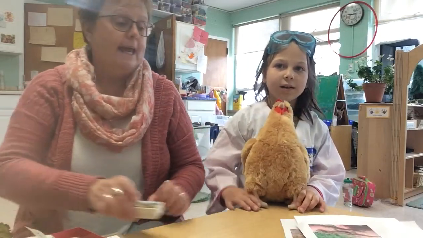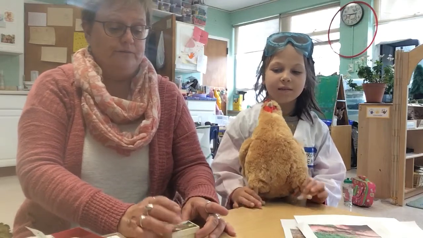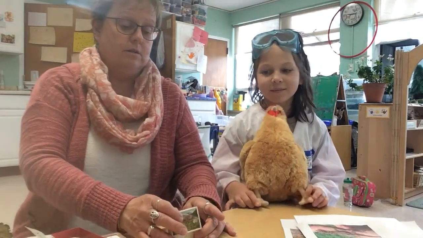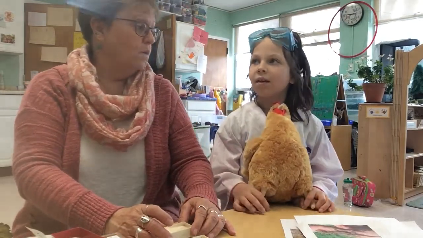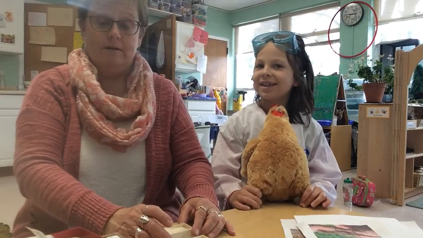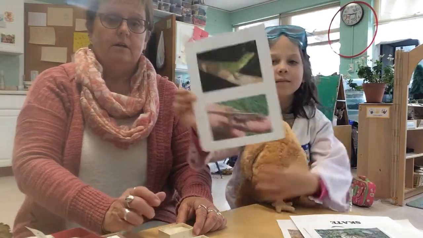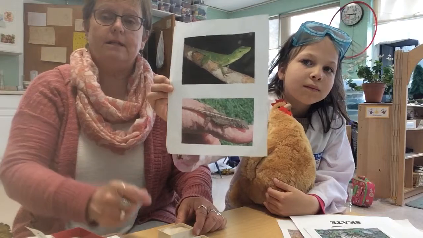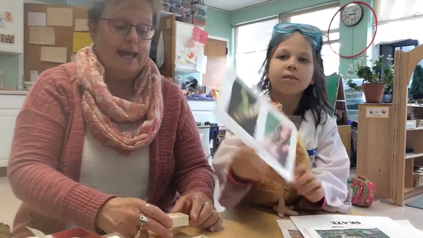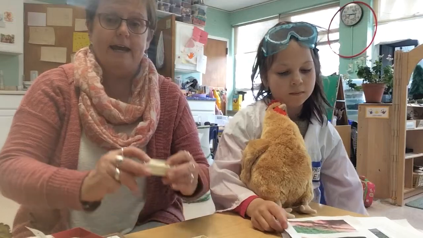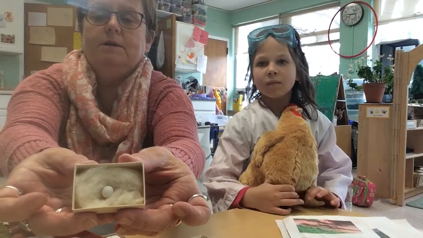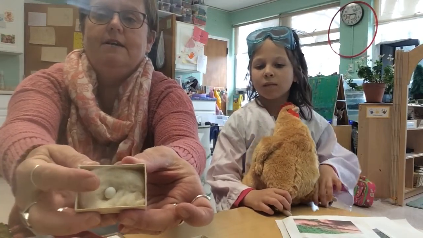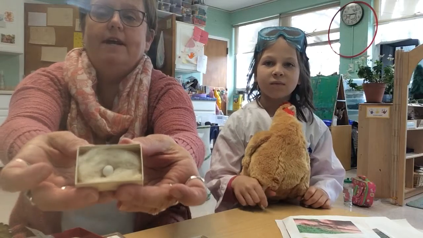An anole. And an anole is what kind of animal? It's a lizard. It's not an amphibian. It's a reptile. All right, so can you hold that picture up so they can see what the anoles look like? Good job. So these little guys can be found in Florida, and they are pretty small lizards. So they lay very tiny little eggs. I don't even want to take it out of the box because it's so small. You see that tiny egg right in there? That's the egg of an anole.